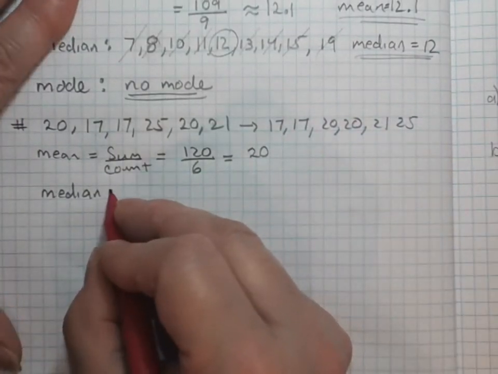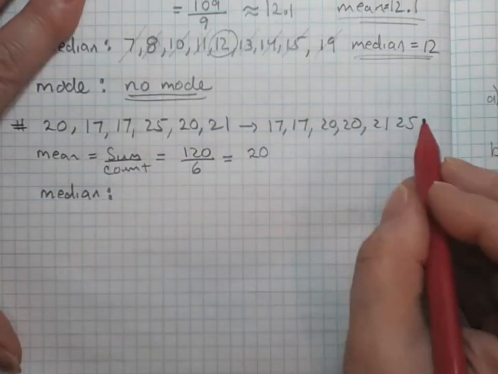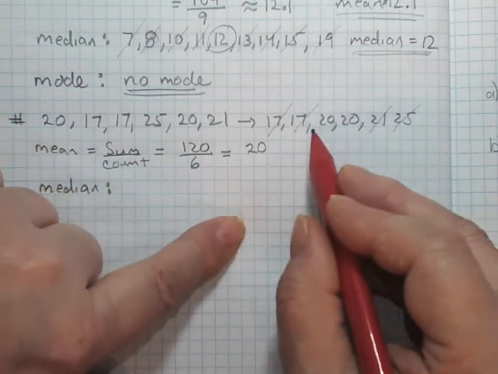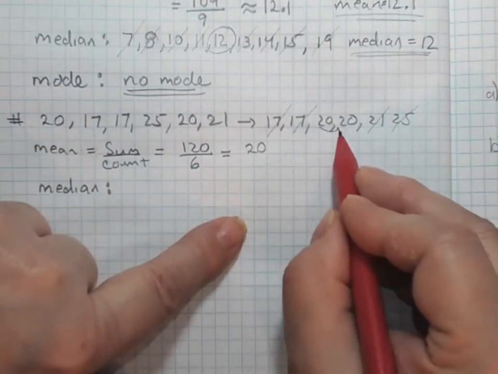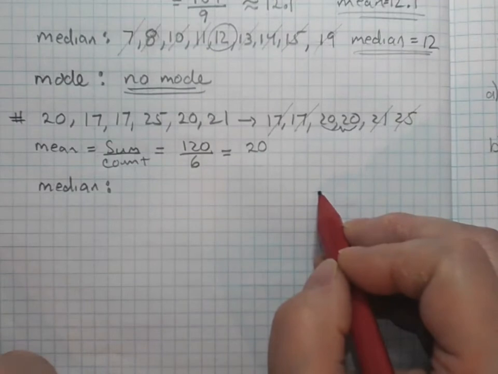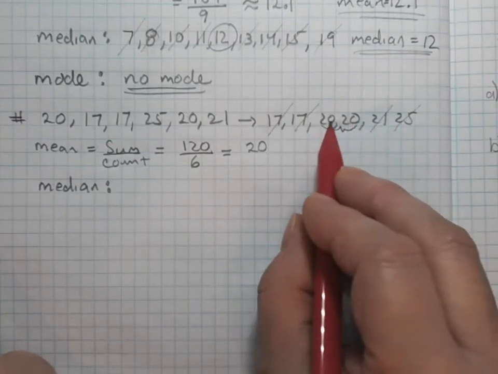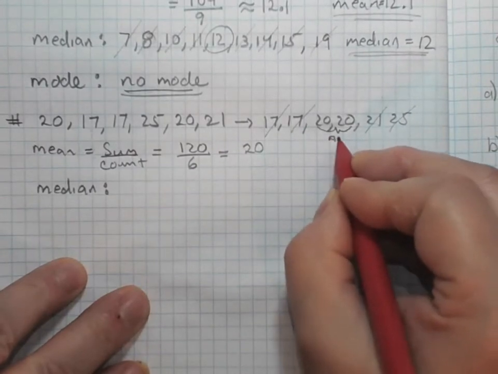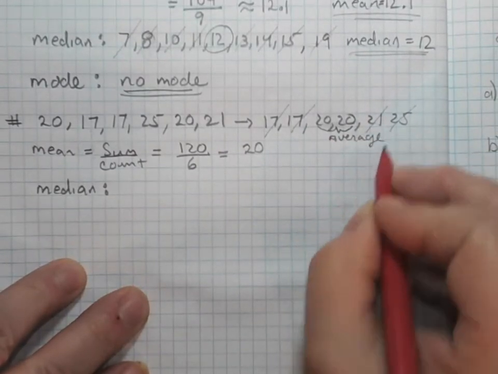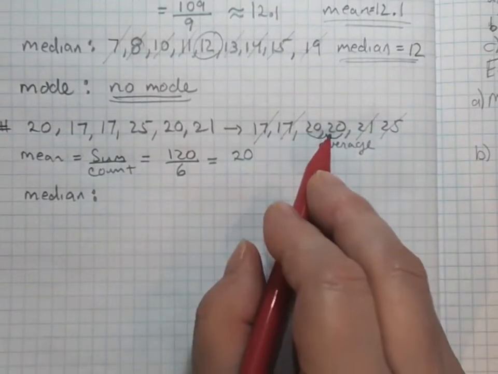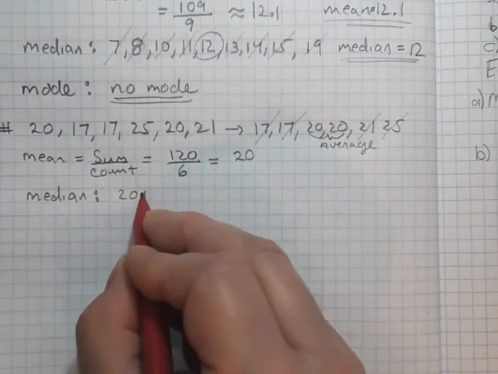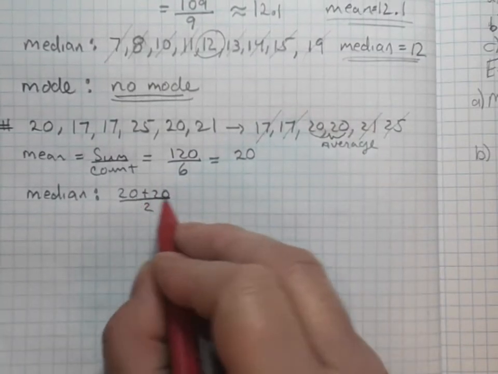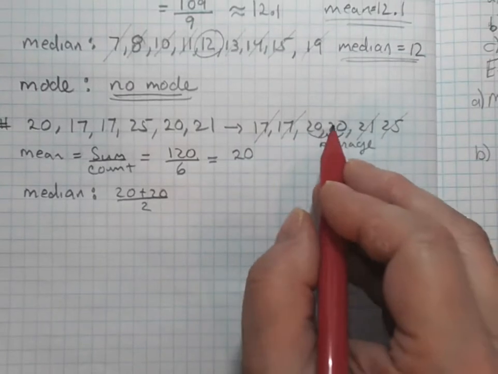And the median is the one in the middle. So again, if I start crossing off until I get to the middle, my pairs, I notice that I have 2 numbers in the middle. So when that occurs, what you're going to do is the average of the middle. So to get the median, I take the average of those 2 numbers. In other words, it's the mean of the middle. So I'm going to do 20 plus 20, and then I divide by 2. Now, since these are the same, my average is going to be 20.